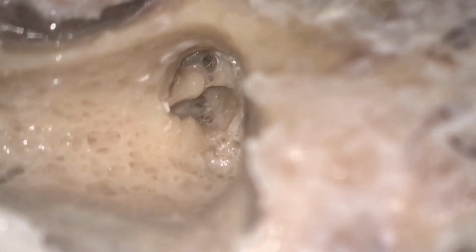Okay, so now you are visualizing the ventilation fold that divides the anterior and the posterior epitympanic space and holds the ossicles. Basically the ossicles are suspended from the tegmen by these ventilation folds. So this is the ventilation fold.